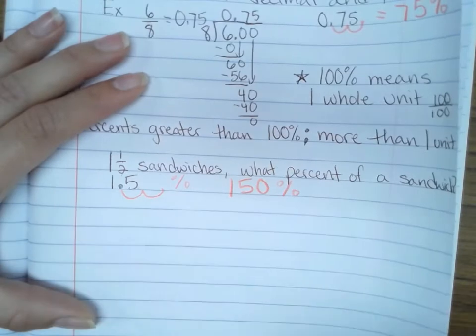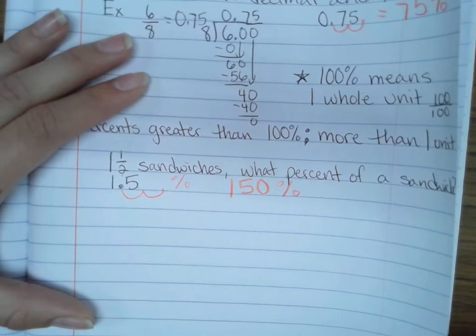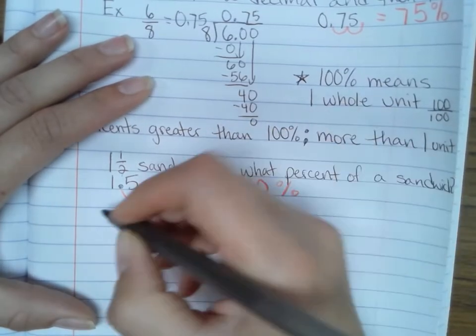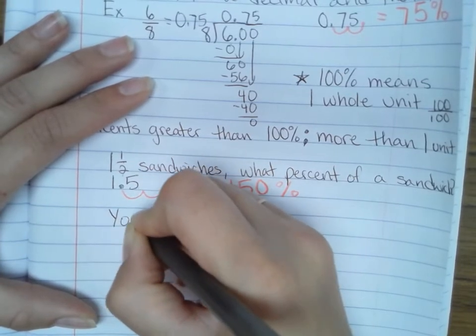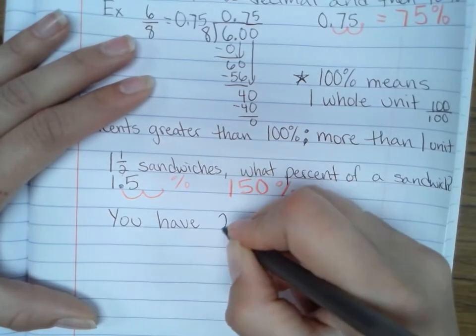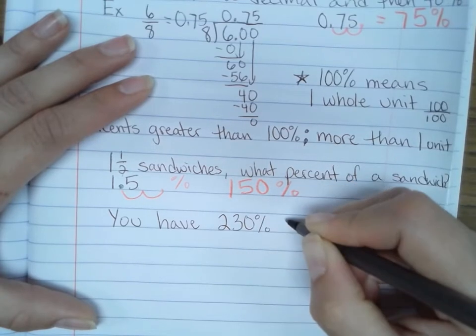What if we have something like, what if you have 230% of your reading goal?